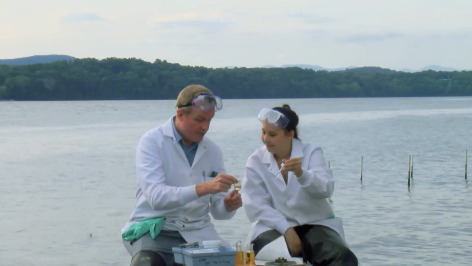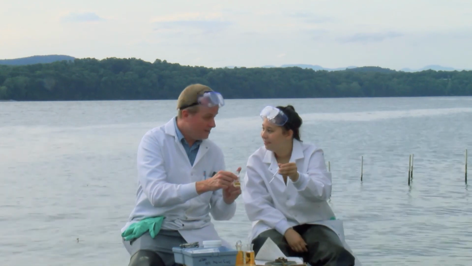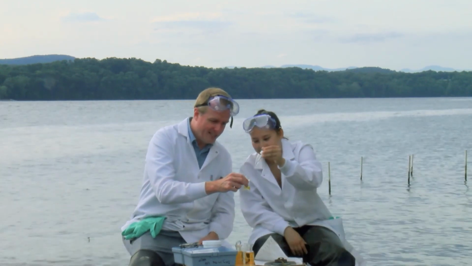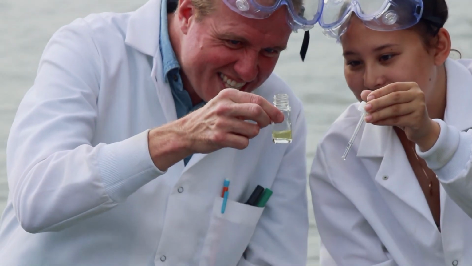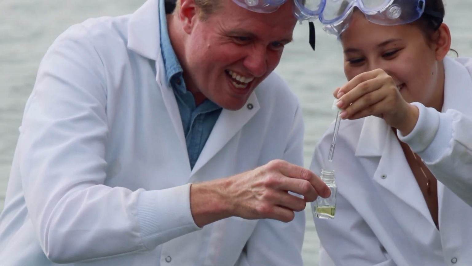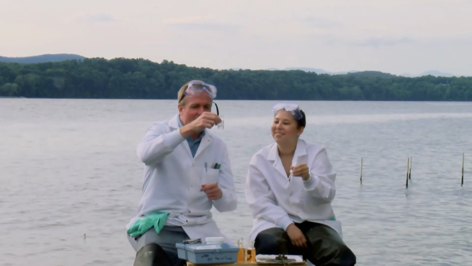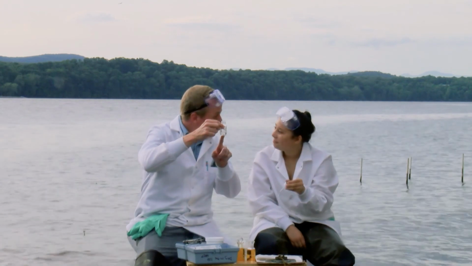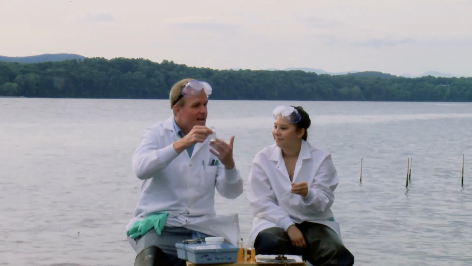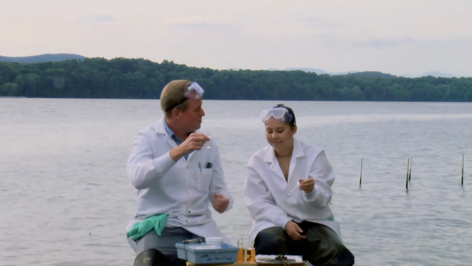How many drops was that? 2. What do we keep doing? Adding drops. Until? It goes clear. Let's keep going then. 7, it's almost there. It's just a little bit in there. 8, look at that. It went clear at 8 parts per million. 8 drops, 8 milligrams per liter, or 8 parts per million of oxygen.